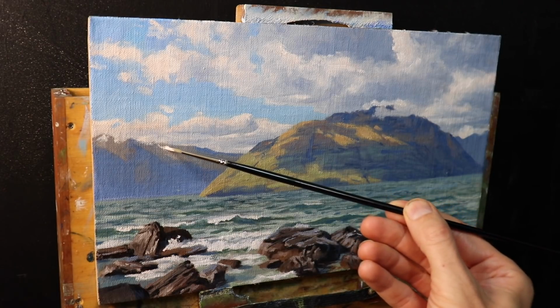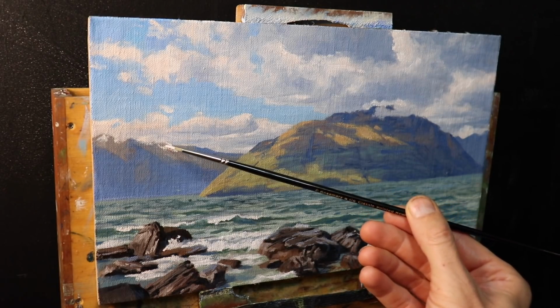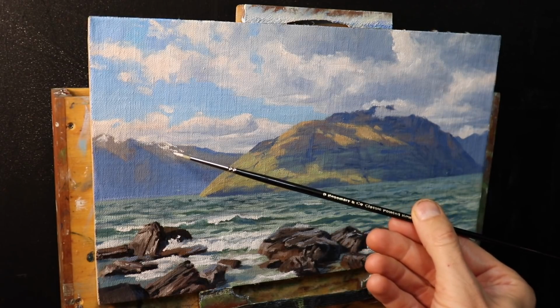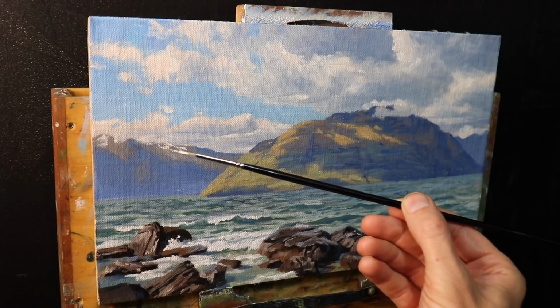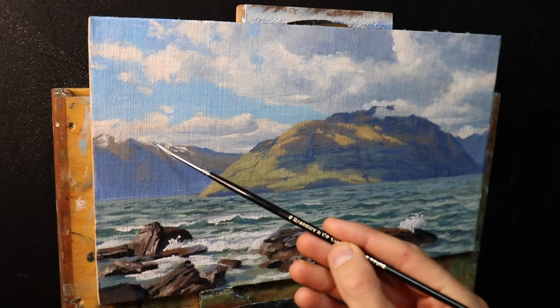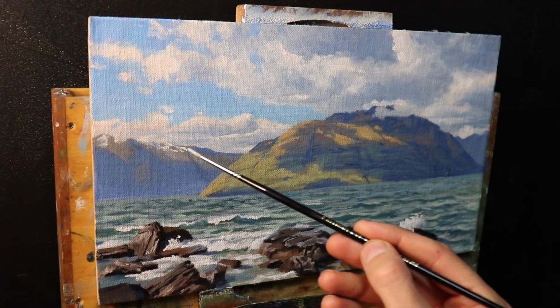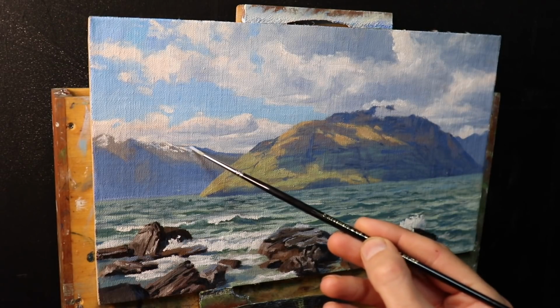I'm adding finer detail to the mountains, painting a bit of snow in the distant mountains, and this is titanium white with a little burnt sienna mixed in and a small amount of ultramarine blue, and that's to make it sit back in the painting because I really don't want that snow jumping forward.